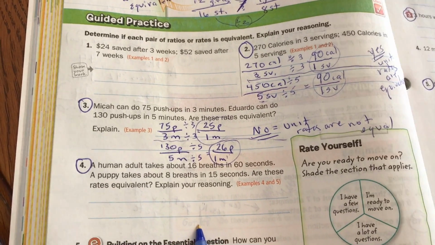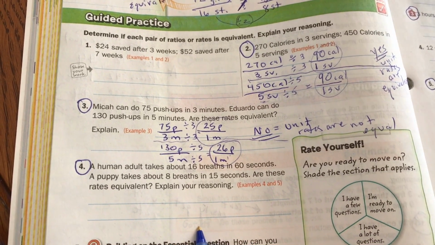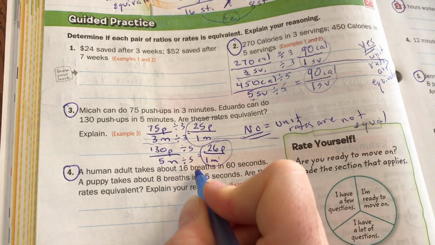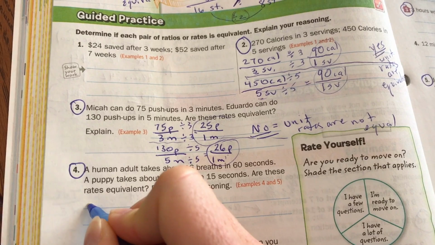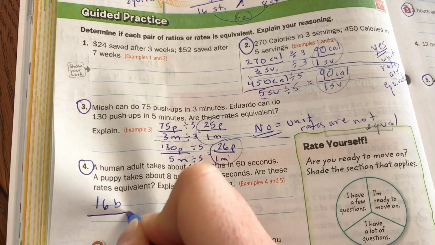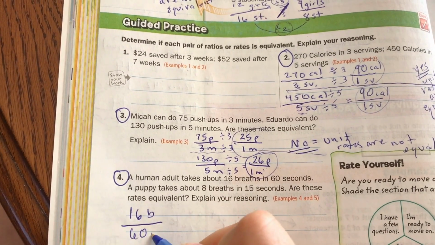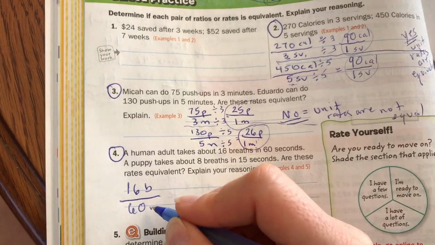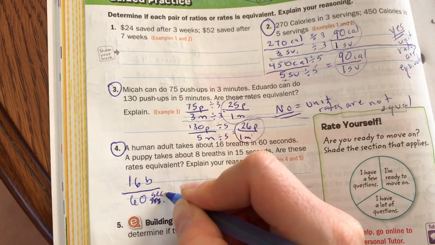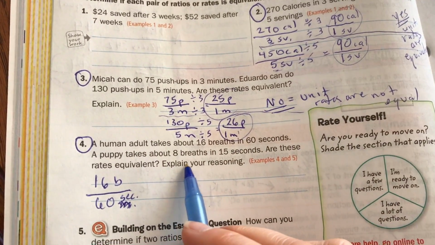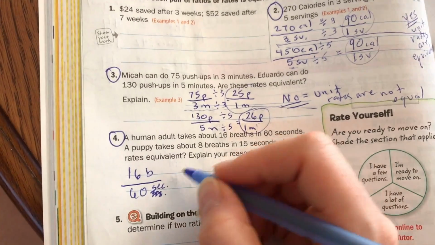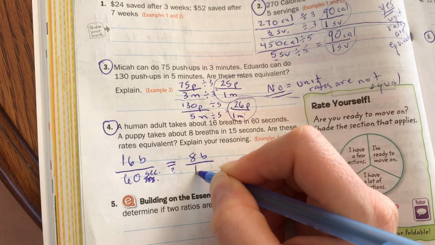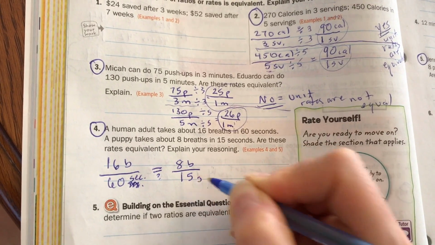Okay, so here's how we set up number 4. We always turn the rate into a fraction. So the human adult, 16 breaths in 60 minutes. Or I'm sorry, it's not 60 minutes, is it? It's 60 seconds. Let's compare that to 8 breaths in 15 seconds. Is that equivalent? 8 breaths in 15 seconds.